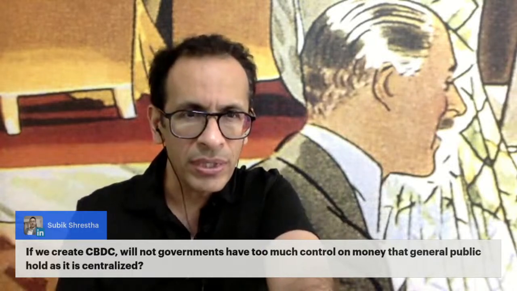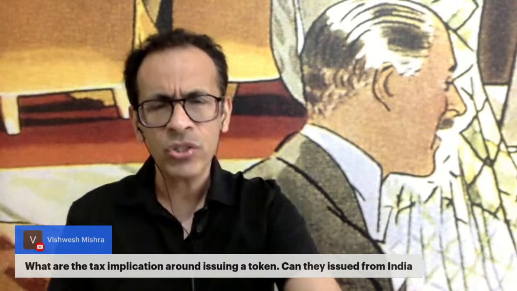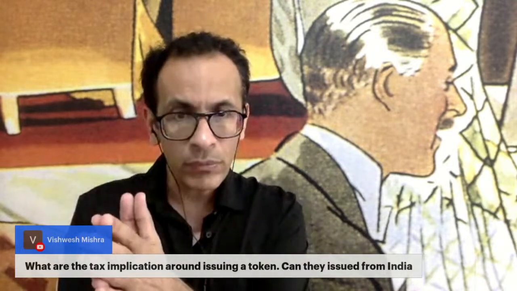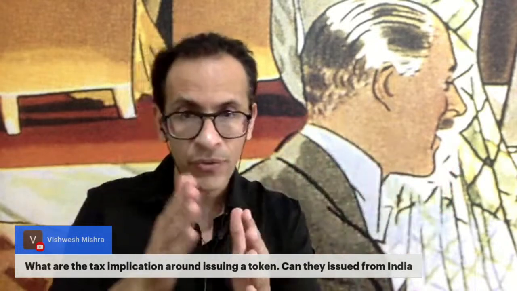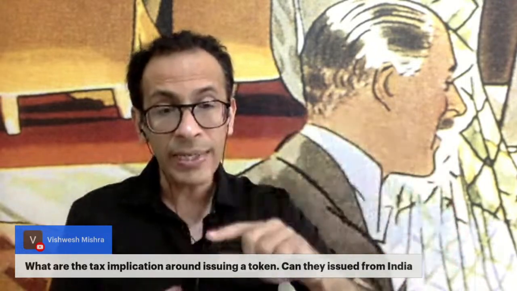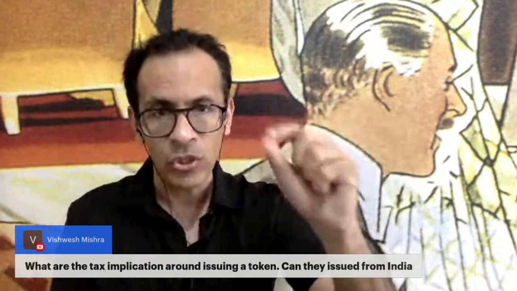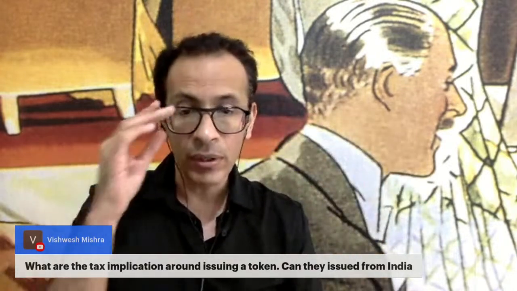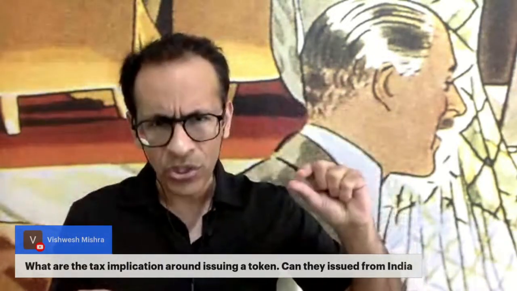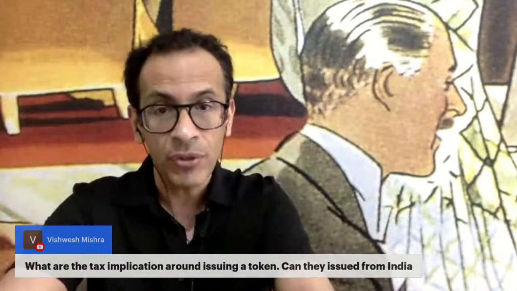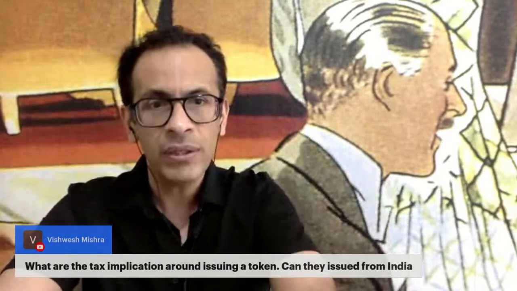What is a digital twin application in NFT? So what do we mean by a digital twin? If ownership of a blockchain token equates to ownership of the underlying physical asset, then we say they are digital twins of each other. What are the tax implications around issuing a token? Can they be issued in India? Yes, of course, they can definitely be issued in India. And tax implications: if a token is backed by a real world asset and transfer of the token results in transferring of that asset, it does not come under the definition of a VDA or virtual digital asset, and it does not get taxed that way. The government has issued some clarifications under the Income Tax Act, and under that, those special benefits are given only if the blockchain token is backed by a real world asset.